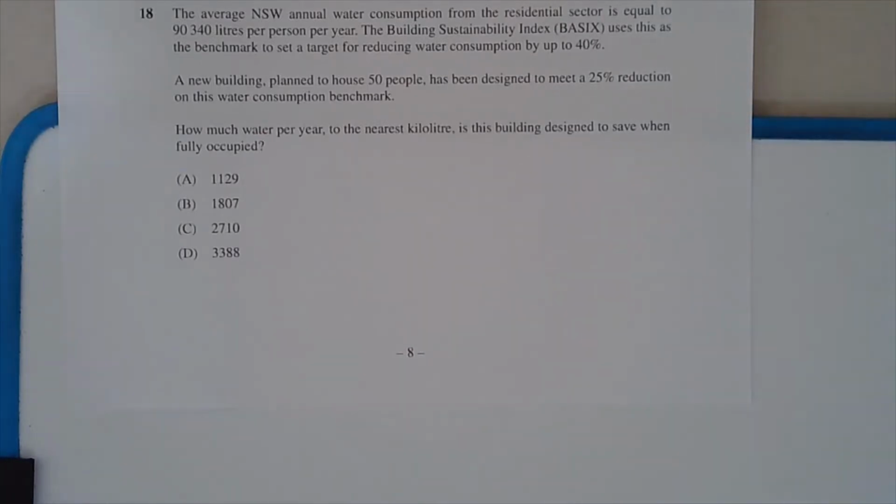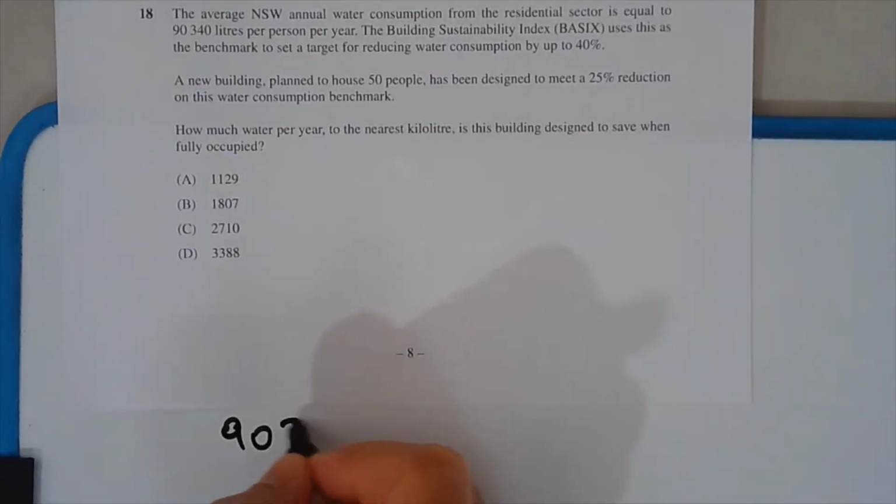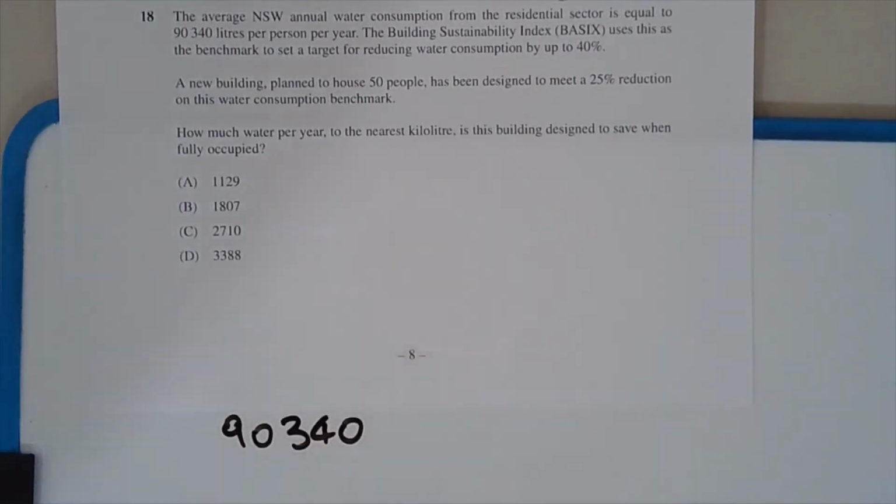Now, I think the first thing we need to work out is how much water 50 people are going to use in the year. So I'm just going to write down 90,340, and that's the consumption of water per person. So we need to multiply that by 50 because there's going to be 50 people in this building.